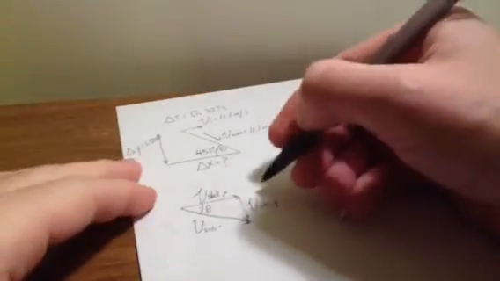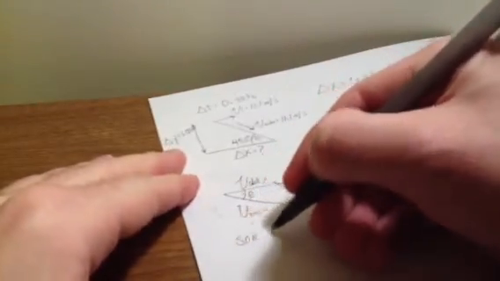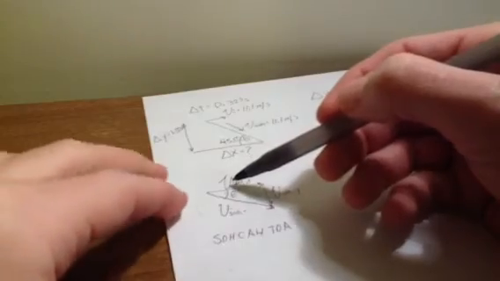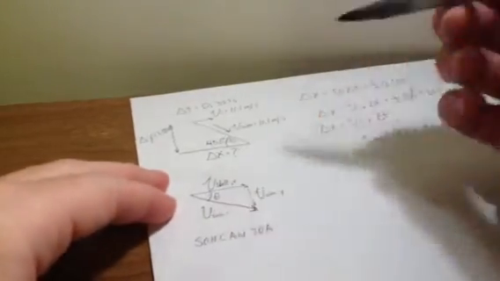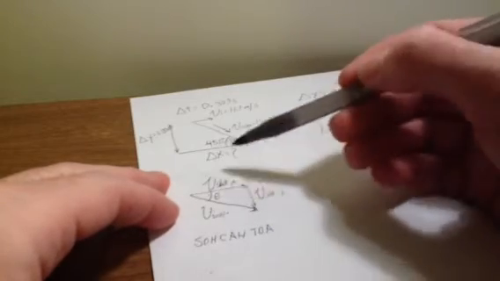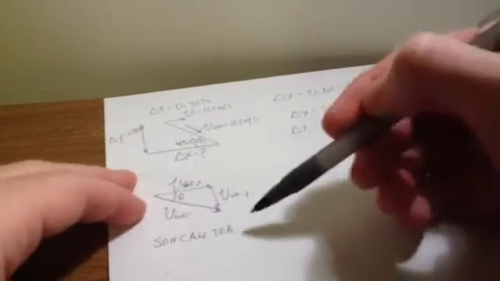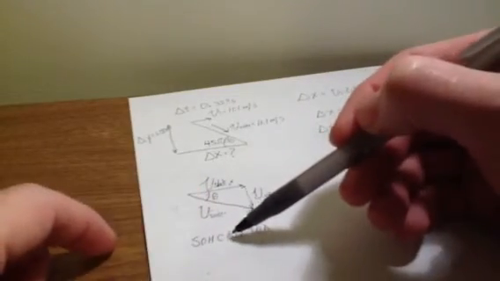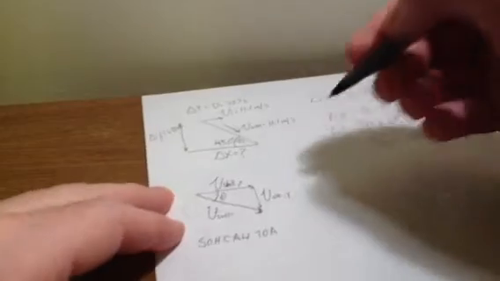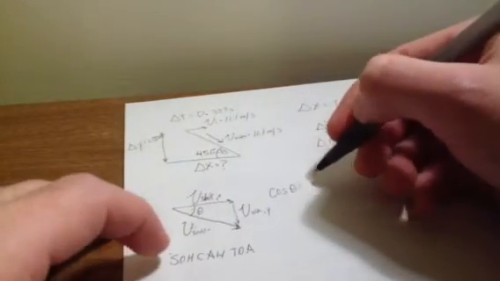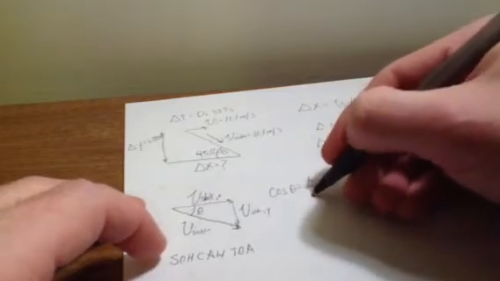So when you look at SOHCAHTOA, the one that has hypotenuse and adjacent in it is your cosine function, because cosine theta equals adjacent over hypotenuse.